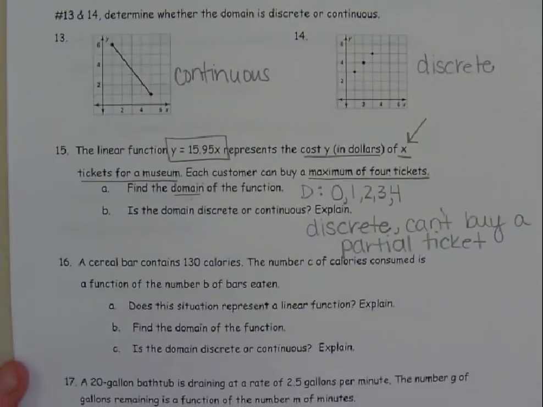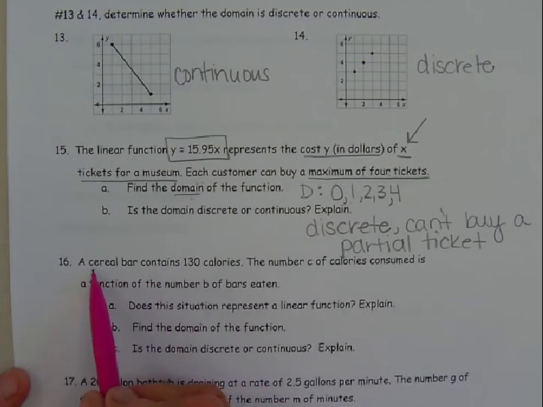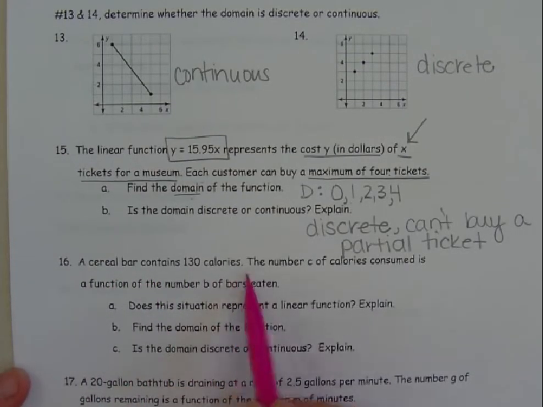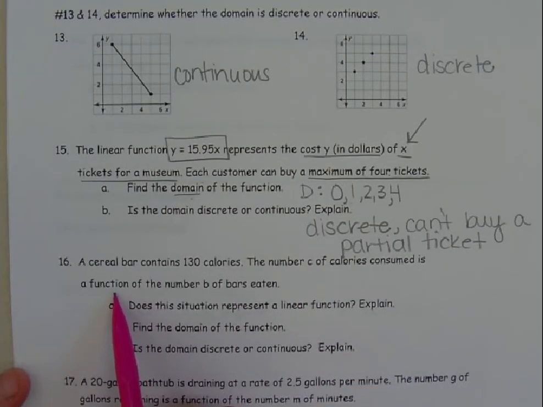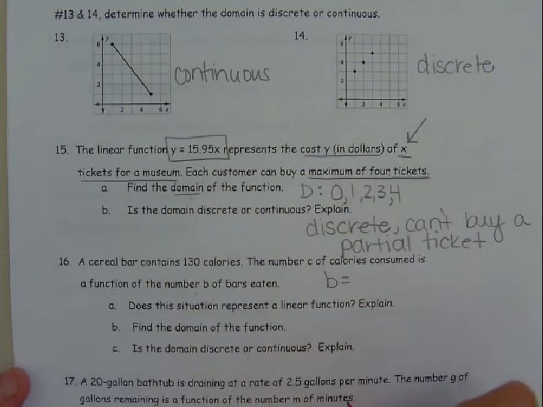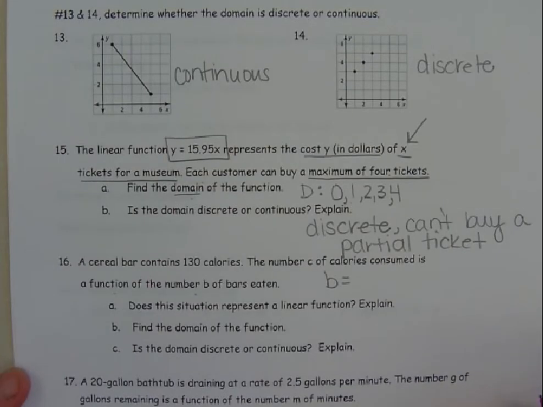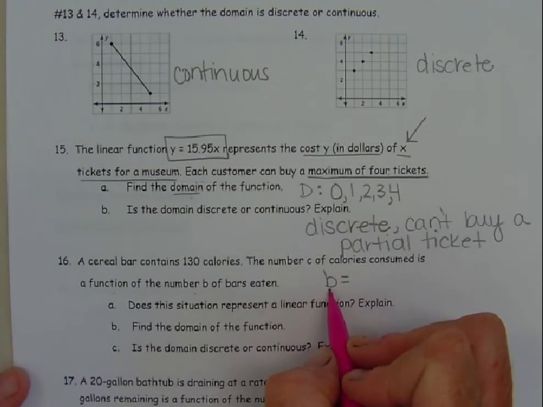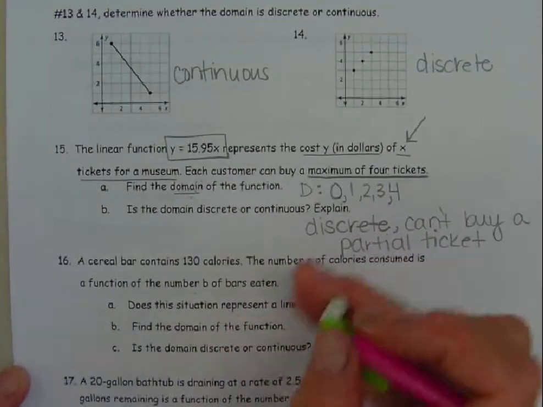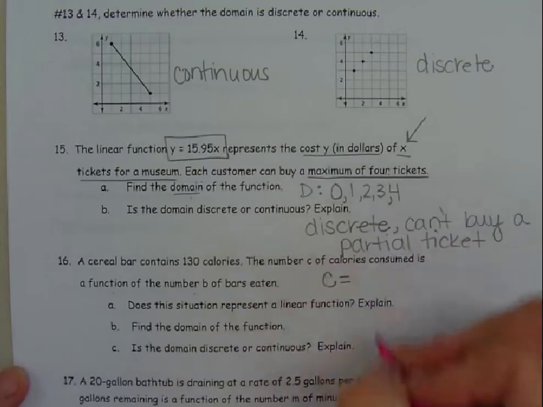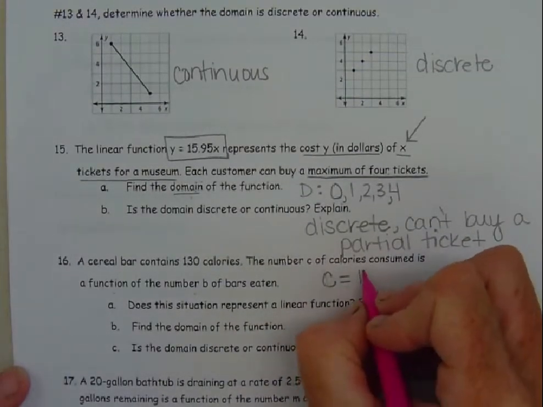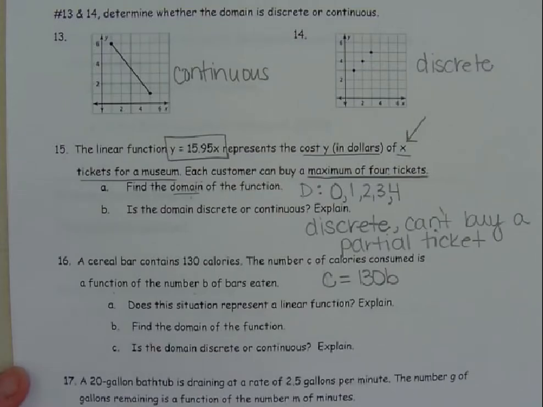Let's try another one of those. This time we're talking about a cereal bar. Every cereal bar contains 130 calories. The number C of calories consumed is a function of the number of bars eaten. So the first thing I'm going to do is try to figure out an equation for this. Each bar equals 130 calories. Depending on how many bars I eat, and maybe I should flip this around here, the number of calories I'm going to eat is going to be 130 times the number of bars I have. So in this case, that is my equation.